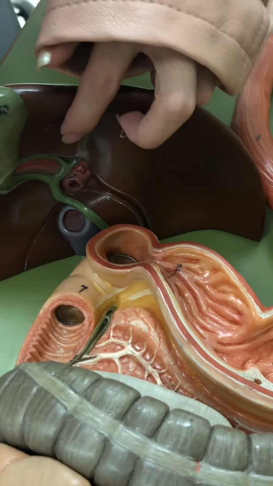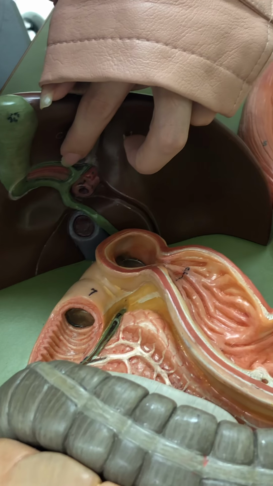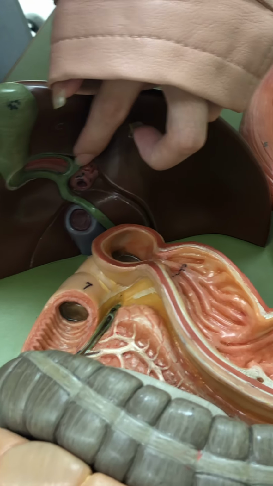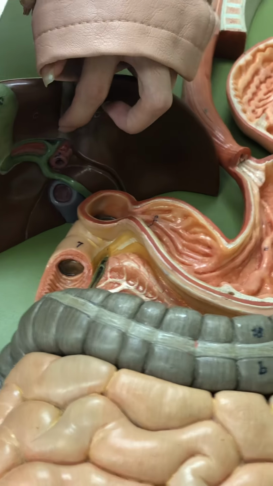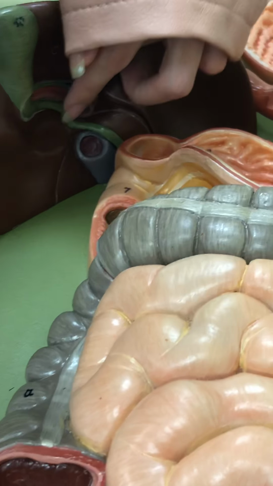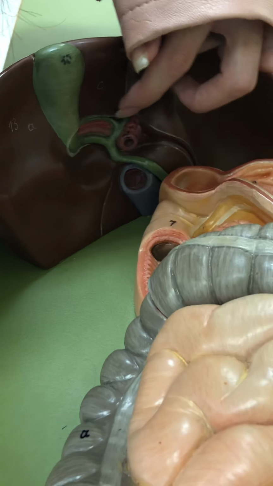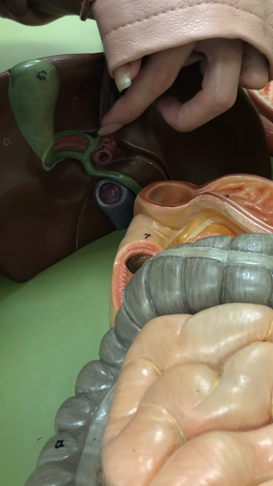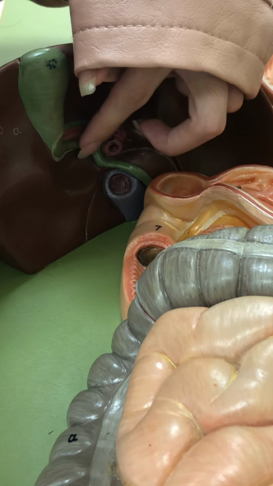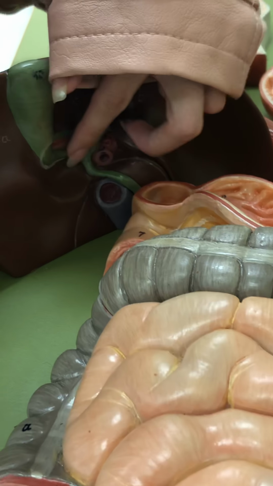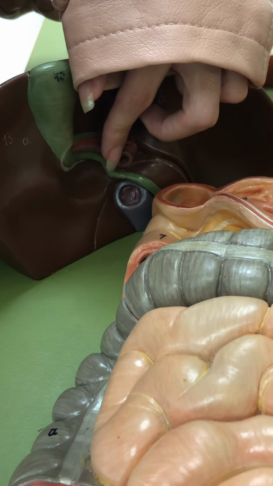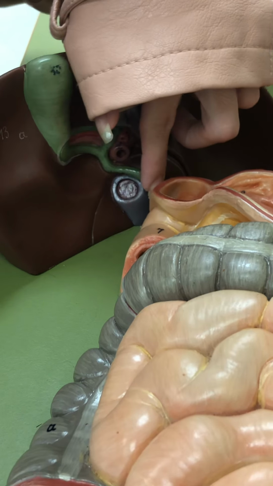Okay, so you have the right hepatic duct, and we're only looking at the green at this point, okay? So when you have the right hepatic duct, then you have this split right here in the middle. So this is going to be the left hepatic duct. Where they meet in the middle is the common hepatic duct, right there. So right hepatic duct, left hepatic duct, common hepatic duct. This one coming from the gallbladder is the cystic duct. So this is cystic. Once you get past the cystic duct, this becomes the common bile duct.